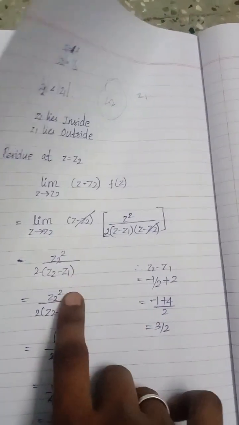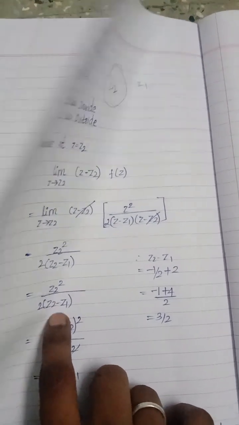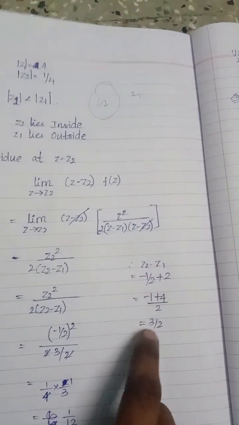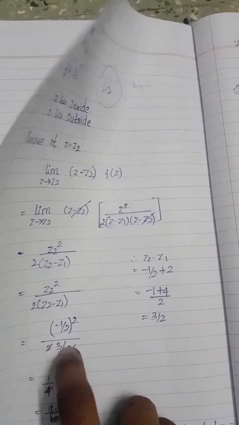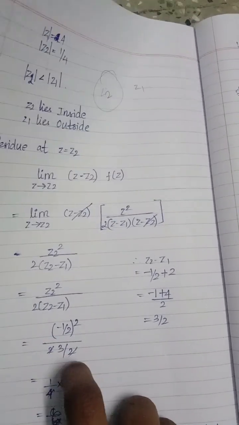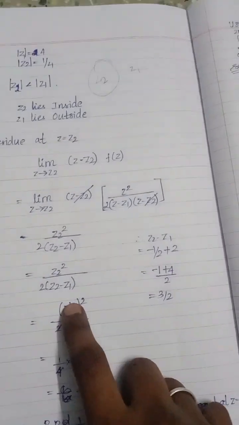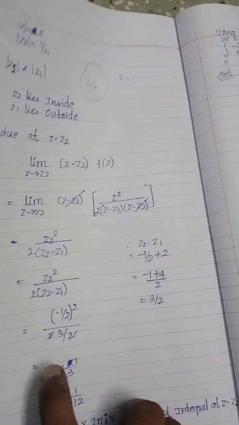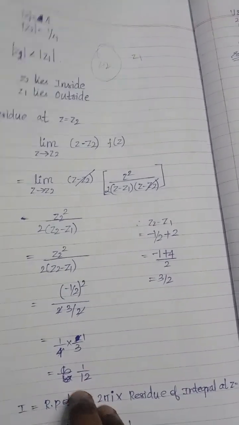Our z2 value is minus 1 by 2 and z1 value is minus 2. So z2 minus z1 is minus 1 by 2 plus 2. If we take the LCM, we get 3 by 2 as the value. So we substitute 3 by 2 here, and the previous value we have is 2. So 2 into 3 by 2, and z2 square is minus 1 by 2 the whole square, which can be written as 1 by 4, and the 2s get cancelled. So the residue value at z equal to z2 is 1 by 12.